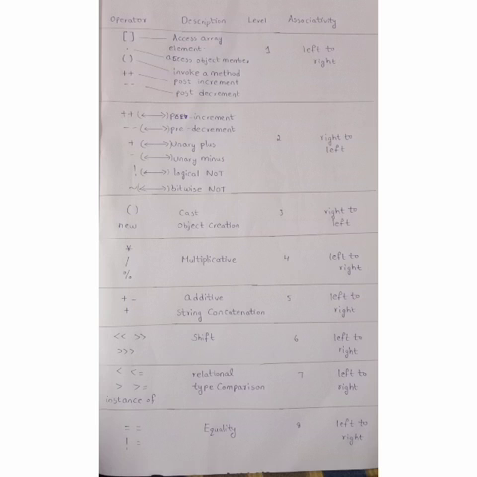Let us see an example with the assignment operator and associativity. a equal to b equal to c. Here c is assigned to b and then b is assigned to a. Because of the associativity of the operator, c is assigned to b and b is assigned to a, as shown in the figure.